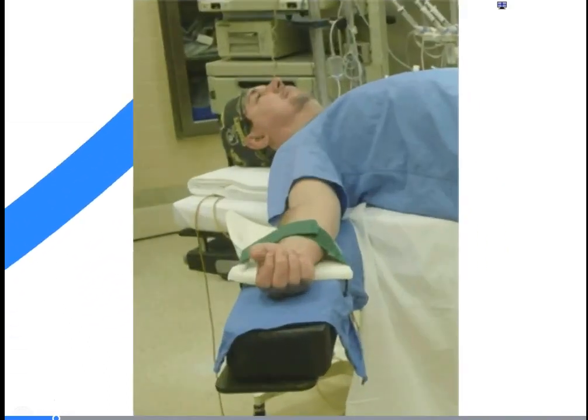So this is the supine position. When we're laying flat on our back, you can either have your arms out like they are in this picture, or they can be tucked up to the side, and we're going to review both.